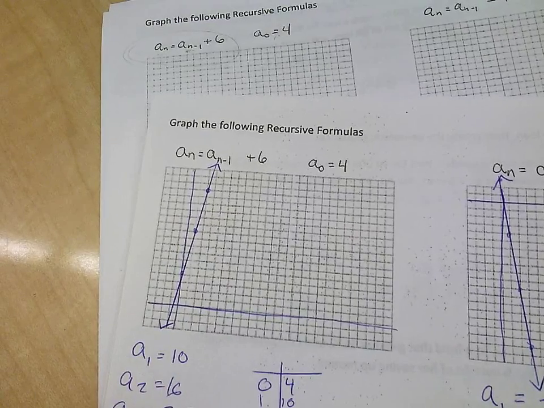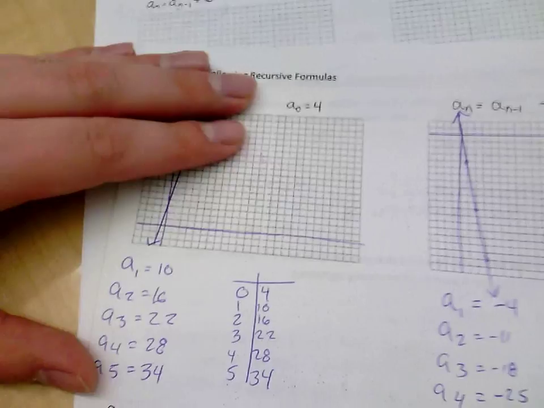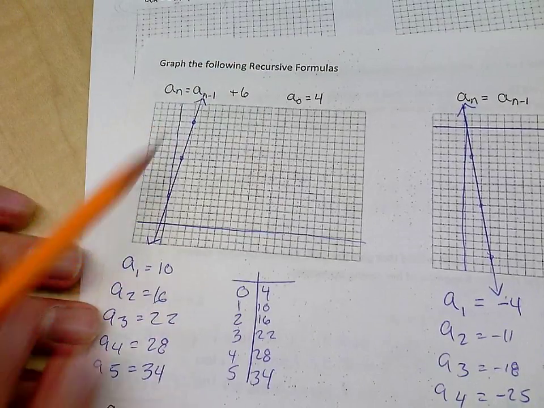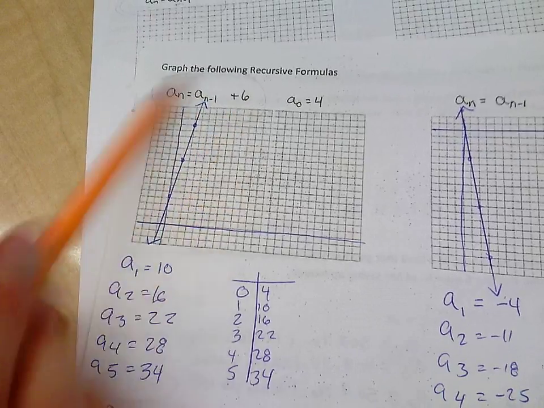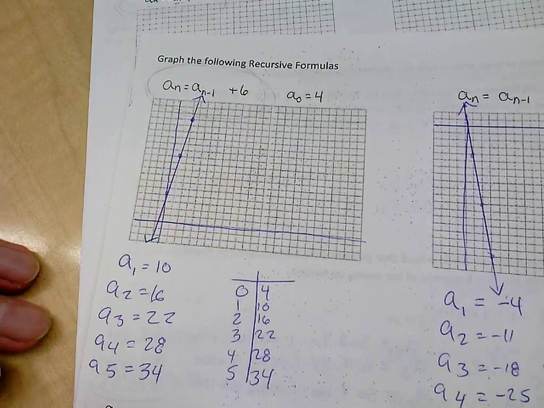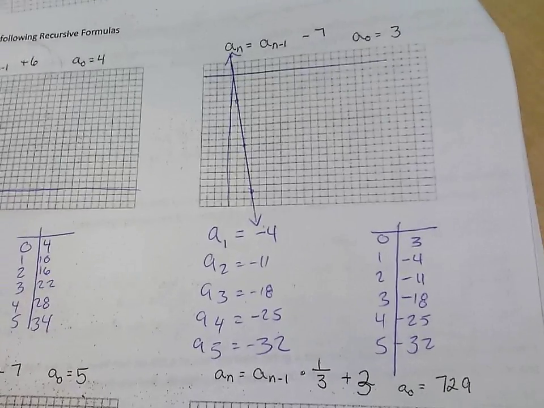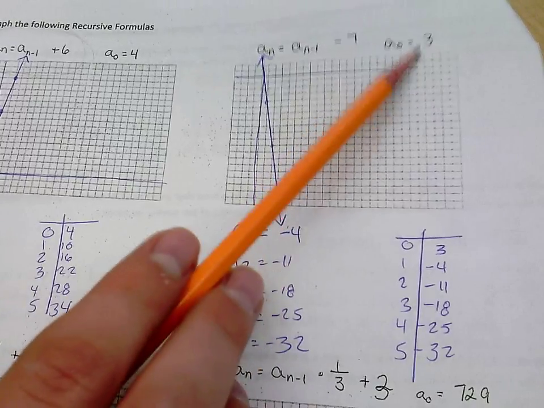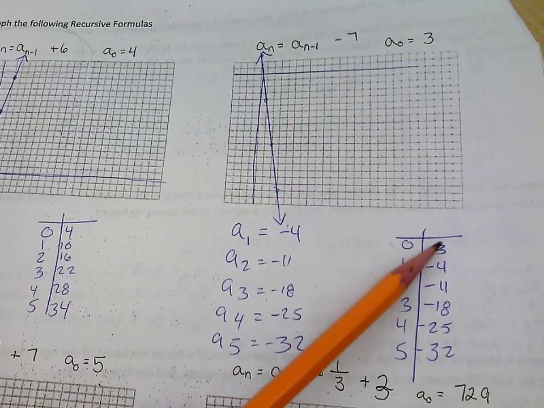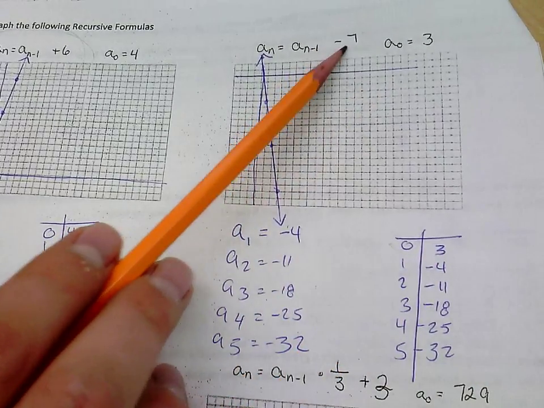So I'm going to look at this. I only graph the first couple. But you notice I made a straight line, which is what we wanted since we're making an arithmetic recursive formula. Now when I do the same idea with this one, I took A0, which is 3. Took that 3, subtracted 7.